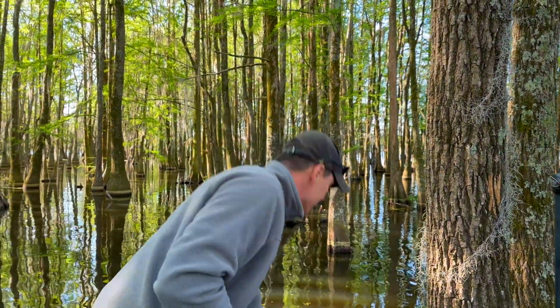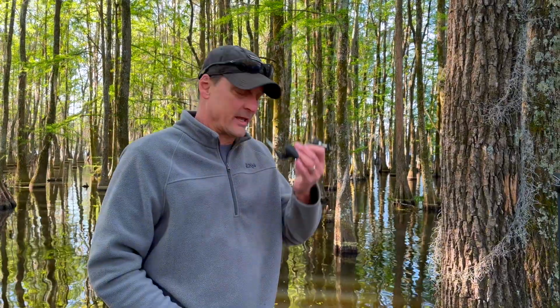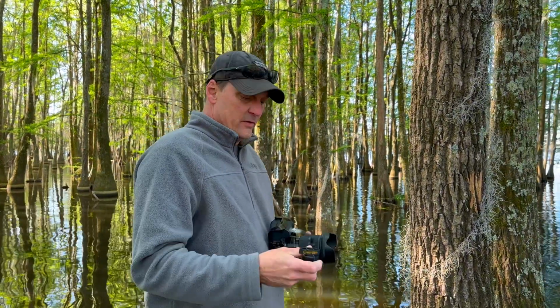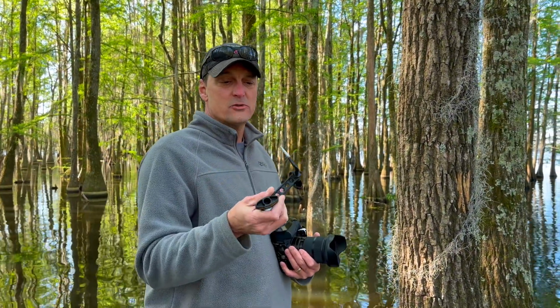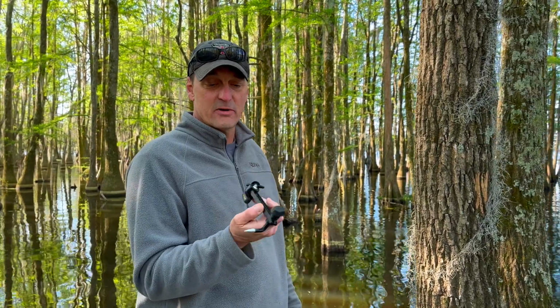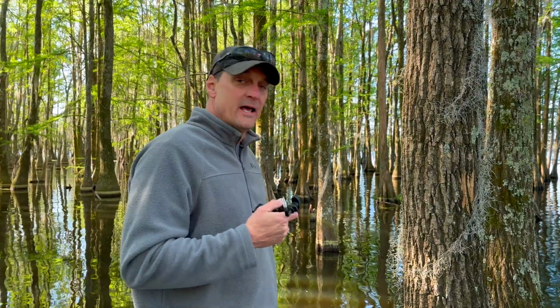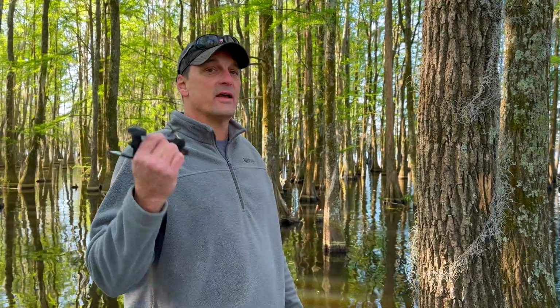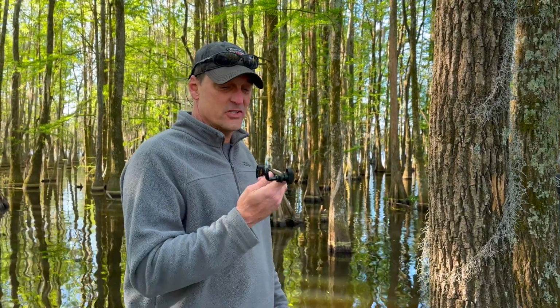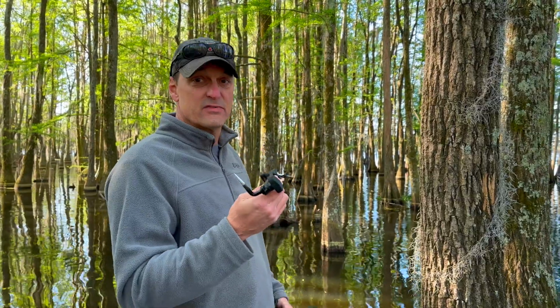Okay, next thing is a bracket. These are great little brackets. They use them to put trail cameras on trees. It's a spike with a ball head on it. It's made by Slate River. Great little product. I've got tons of them. I use them for everything, and they last forever. They're pretty cheap, too. 10, 15 bucks.